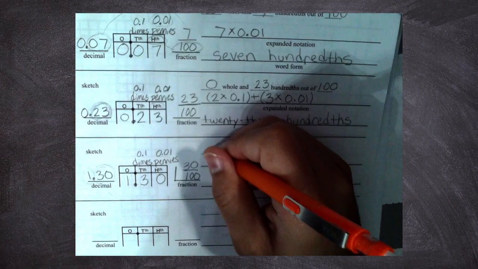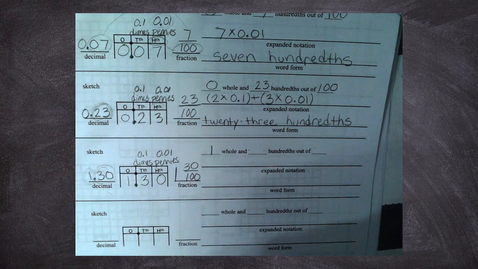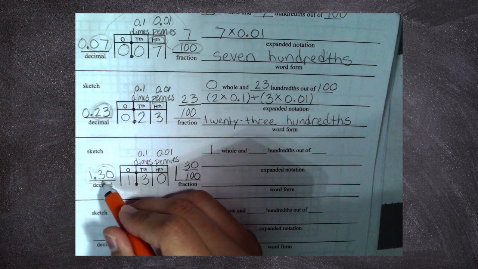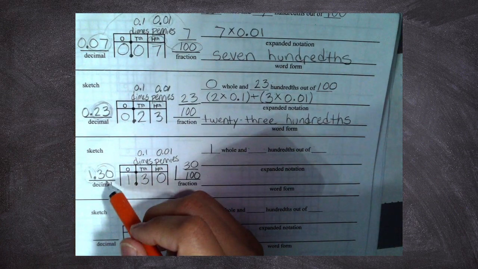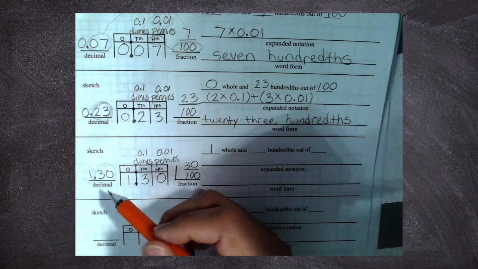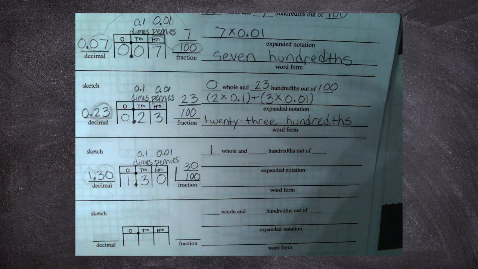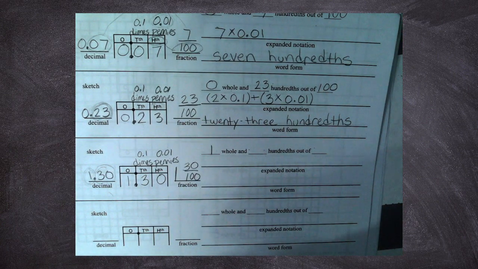So there was 1 whole and blank hundredths. Again, look at the number after the decimal. What number do I have after the decimal? Chase? What number do I have after the decimal, Chase?